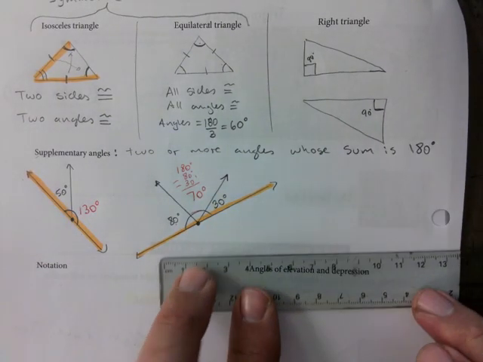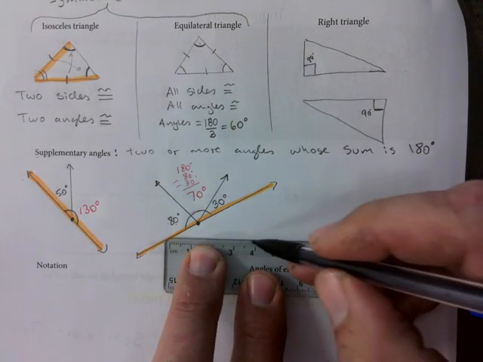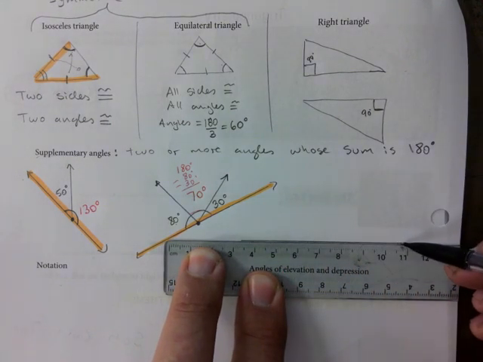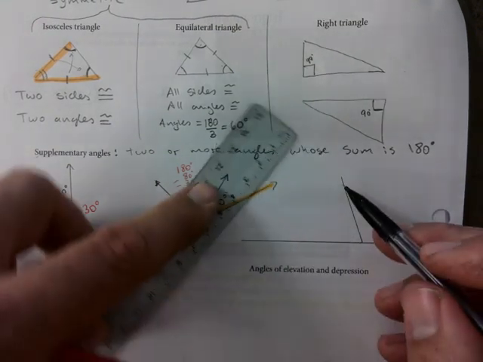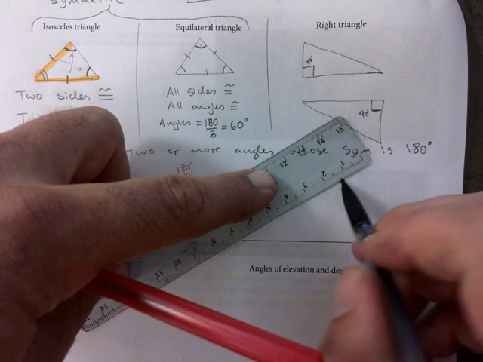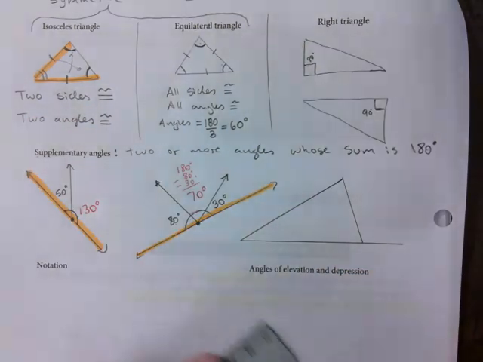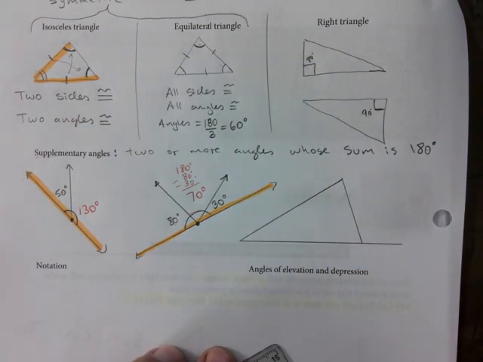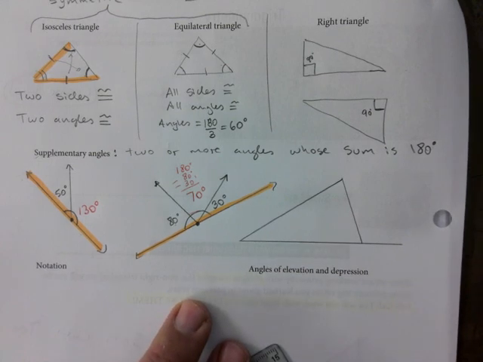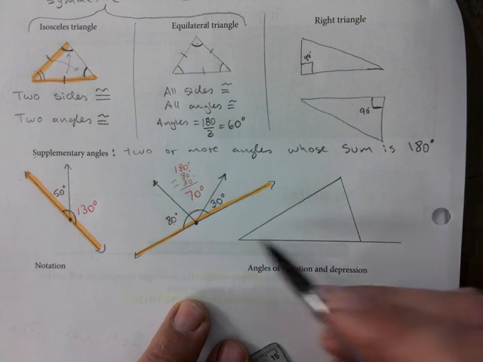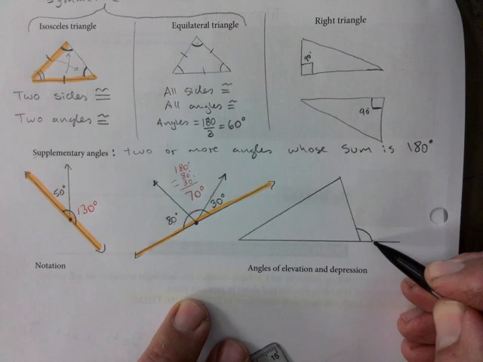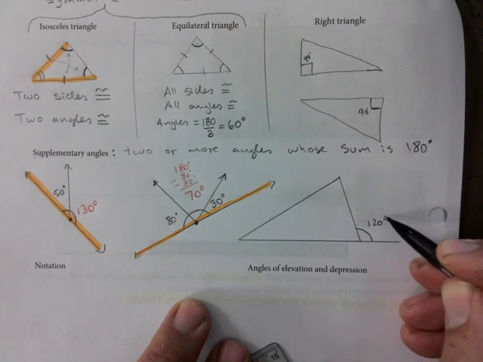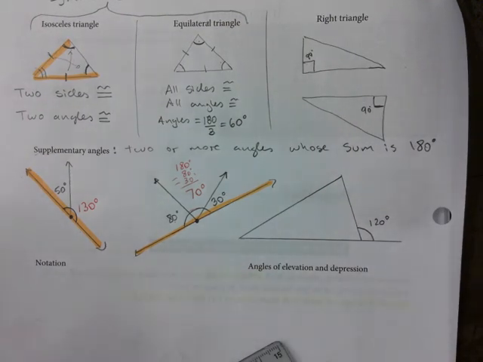And you're like, okay. So here's the one example. This is a classic, so copy this one down. This unit has very few formulas, guys. There's only two really big ones, and then everything else is just steps. But let's say you have this triangle here, and I tell you, hey, this is 120 degrees. Okay.